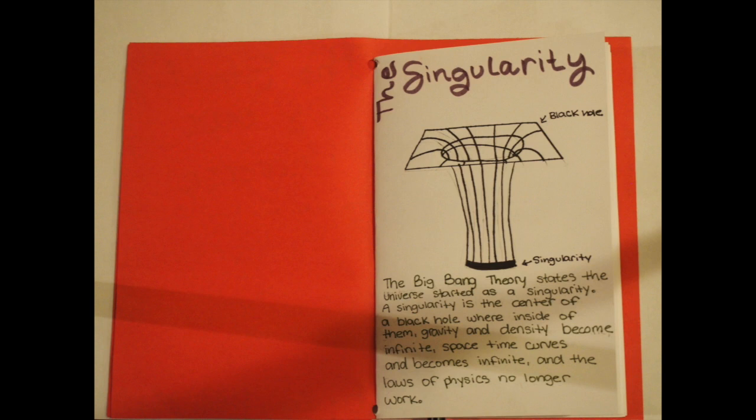The Big Bang Theory states the universe started as a singularity. A singularity is the center of a black hole where, inside of them, gravity and density become infinite, space-time curves and becomes infinite, and the laws of physics no longer work.